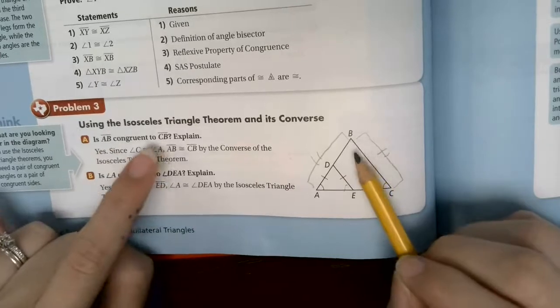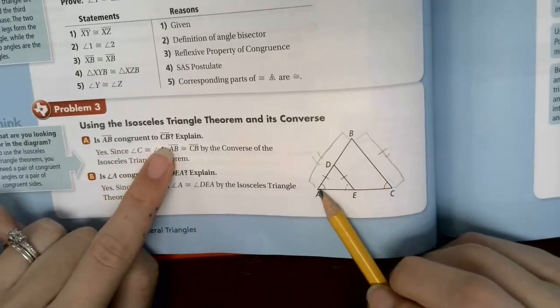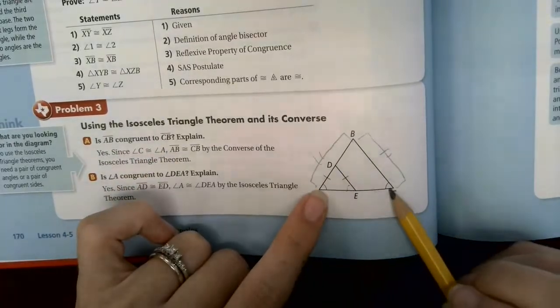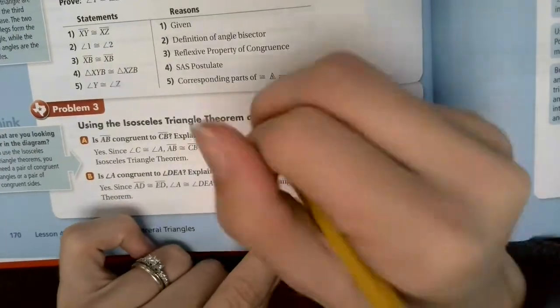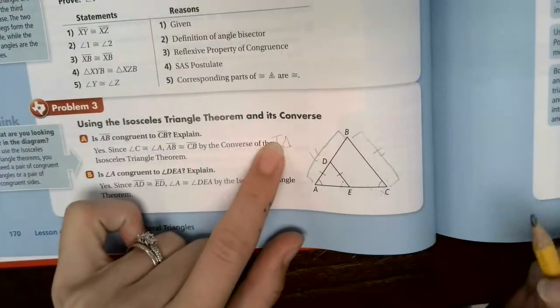Is AB congruent to CB? Well, yeah, we proved that because of the converse, because it's an isosceles triangle. And so we could just say isosceles triangle.